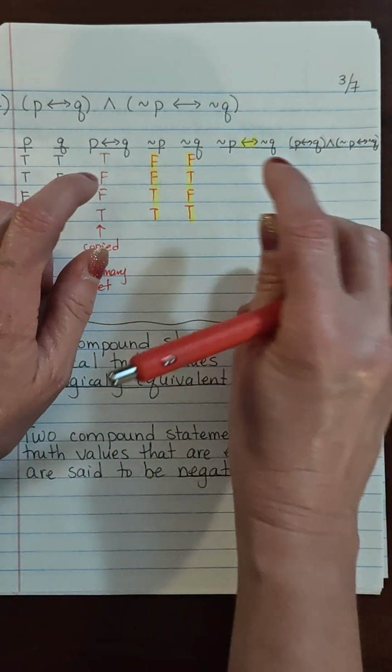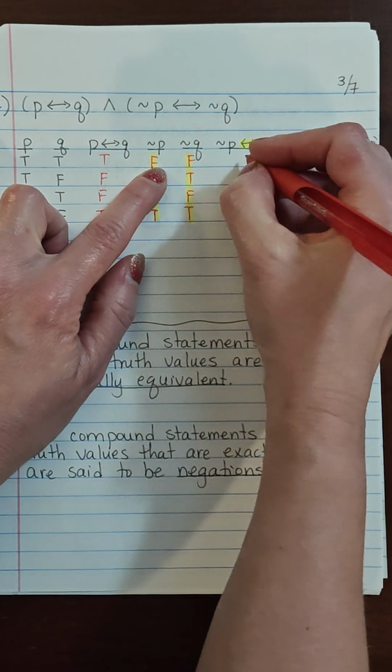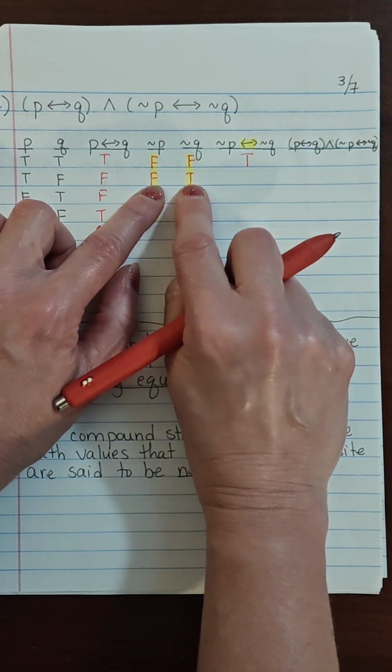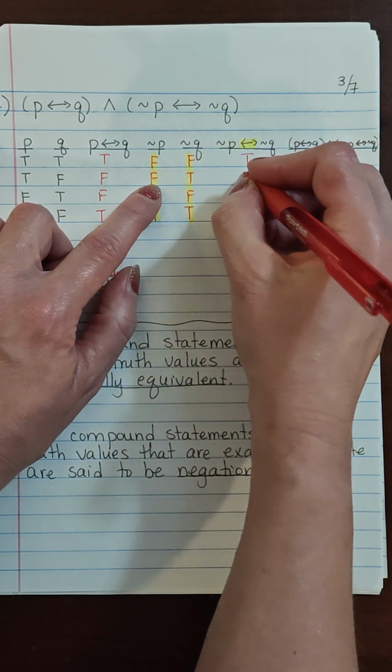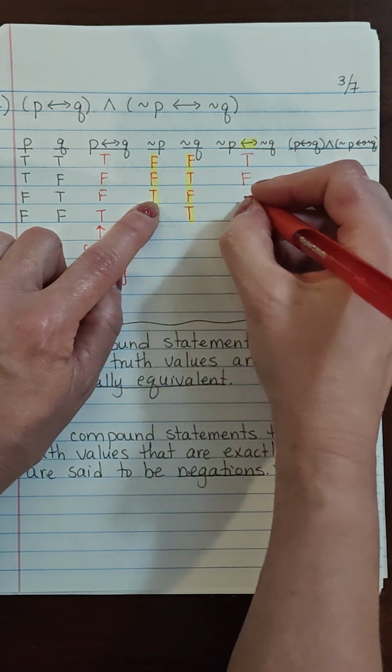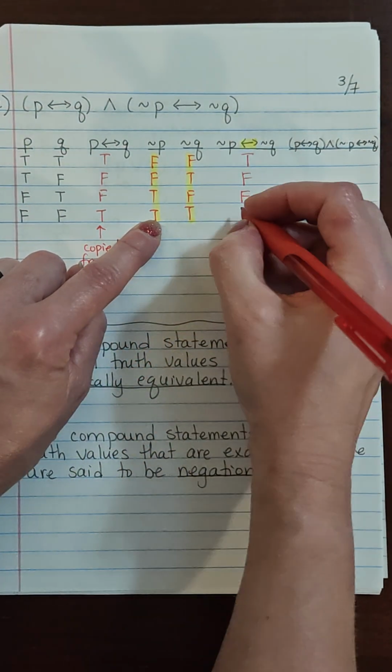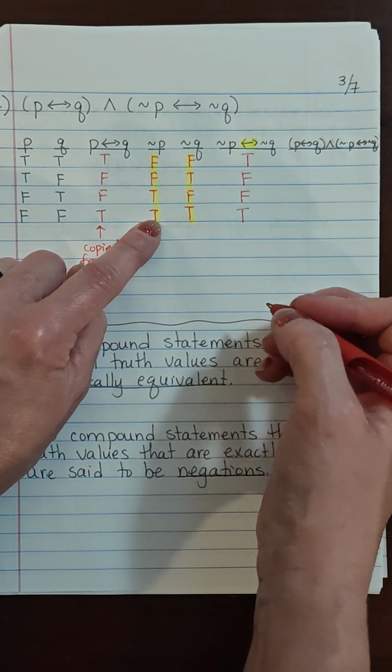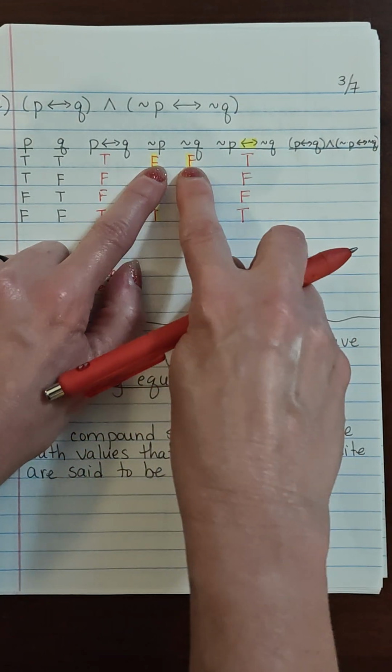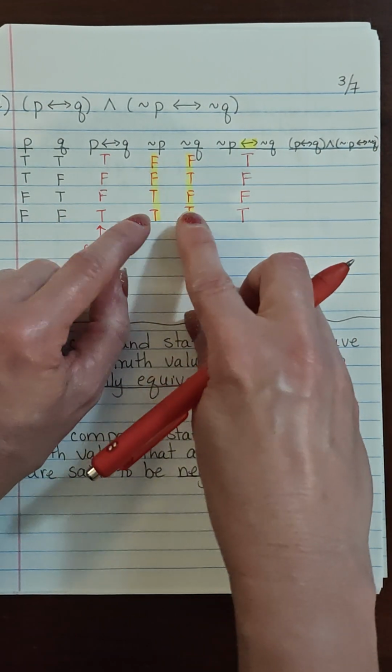Okay, so are these two the same? Yes. Are these two the same? No. One's false, one's true. Are these the same? No. Are these the same? Yes. The biconditional is only true when both of these values are the same.